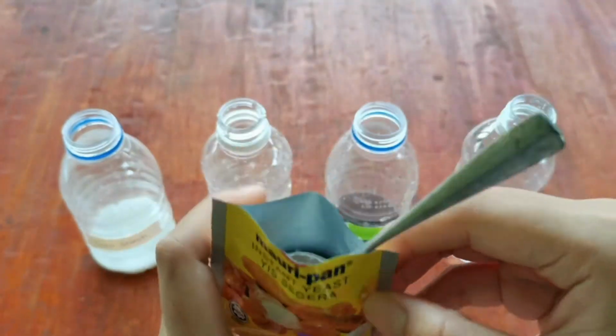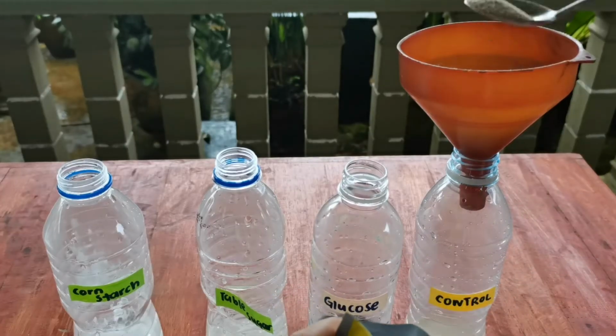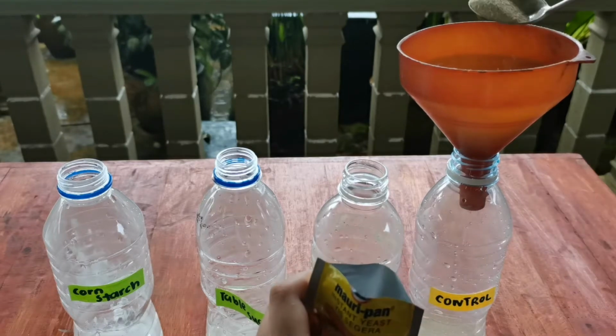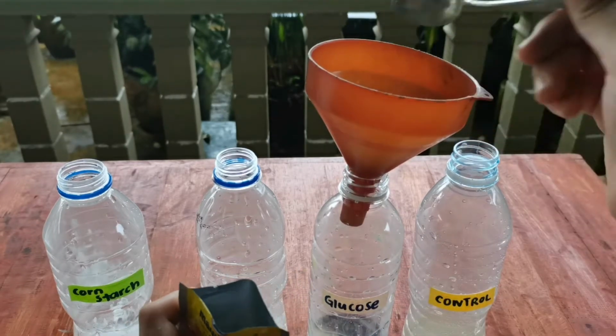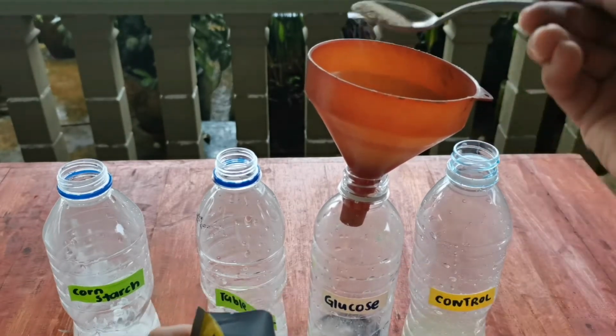Then I'm using Mauripan instant yeast as the source of the yeast. Add 3 spatulas of this dry yeast into each bottle.